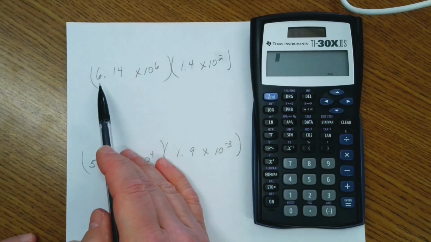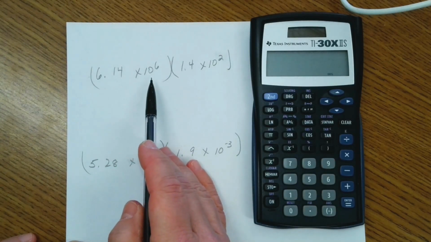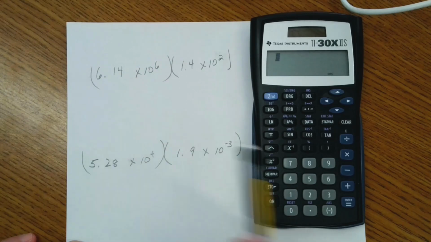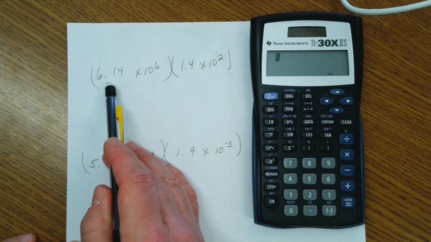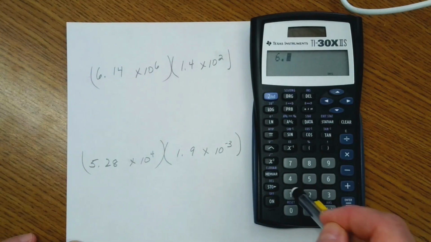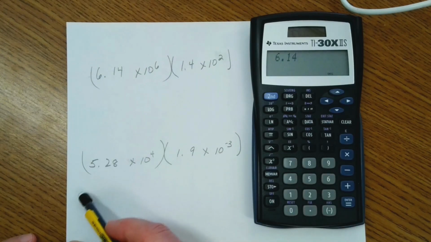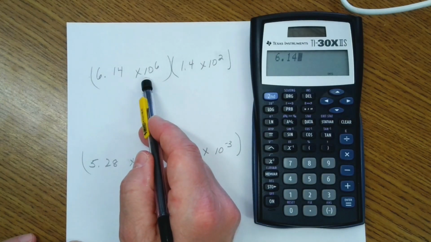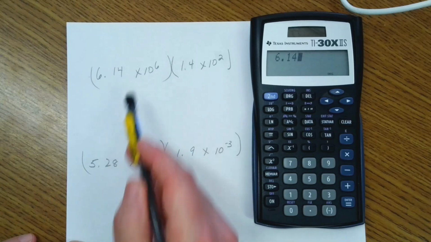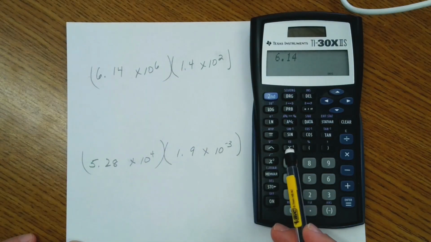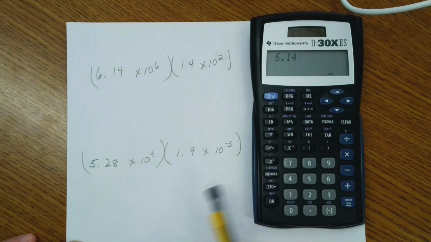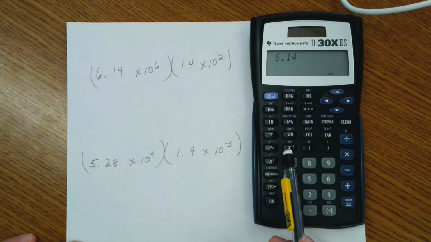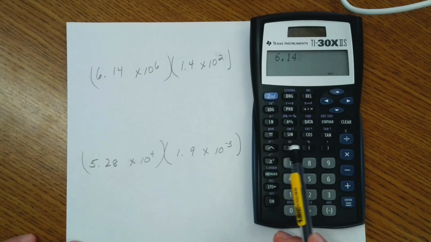All right, so let's go ahead, you guys. When you're doing a problem like this, it's 6.14 times 10 to the 6th. You're going to start off by just putting your coefficient into the calculator. So 6.14. And then you have to put in your exponent. Now, the way this works, you want to use this button right here. You'll notice, you guys, that many of these buttons have something right on the button, and then they have a little something in purple or white just above it. So this X minus 1 button has EE up above it, and that stands for essentially exponent.